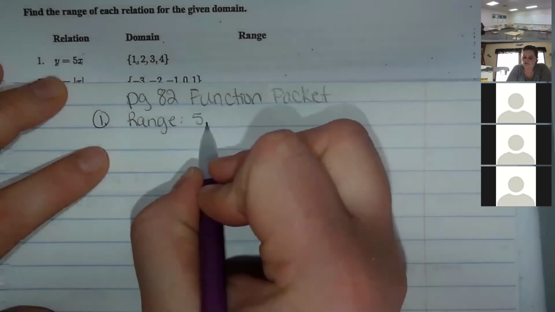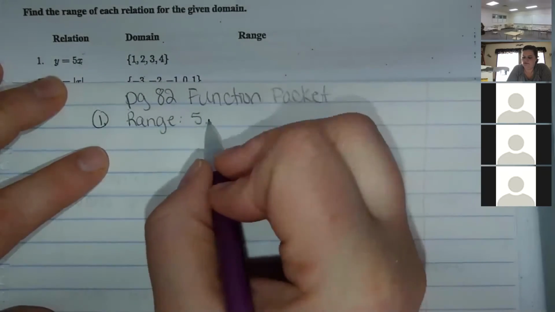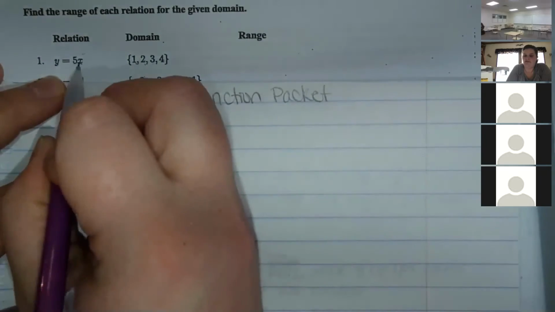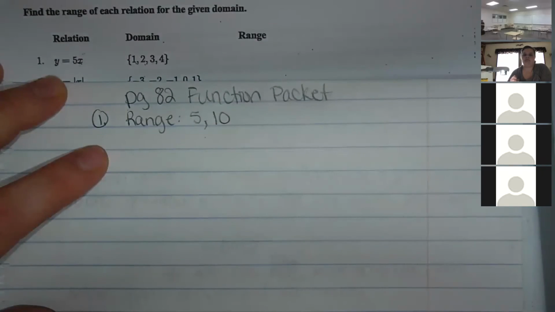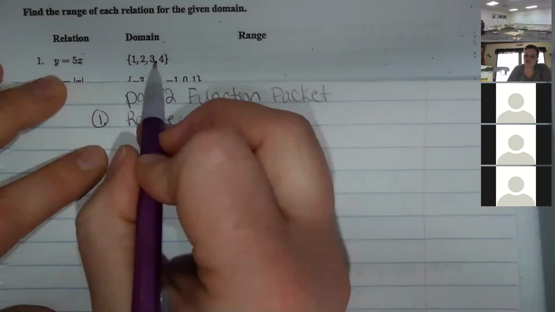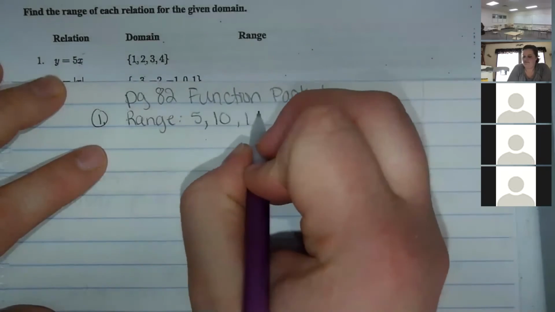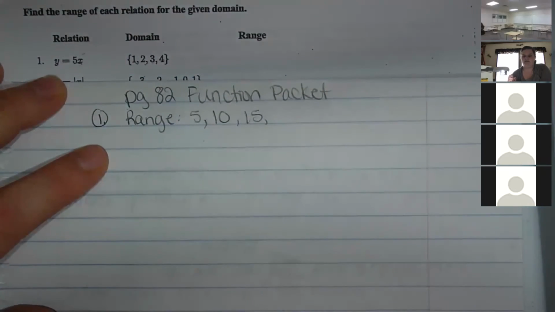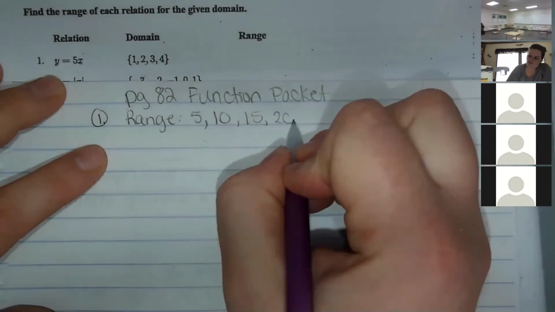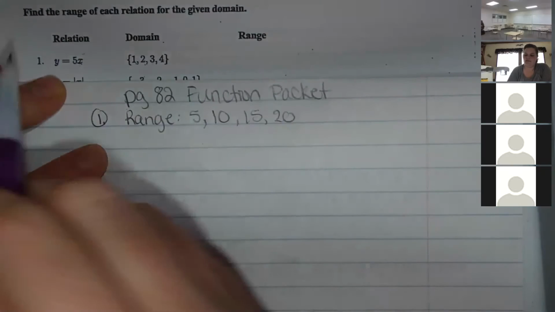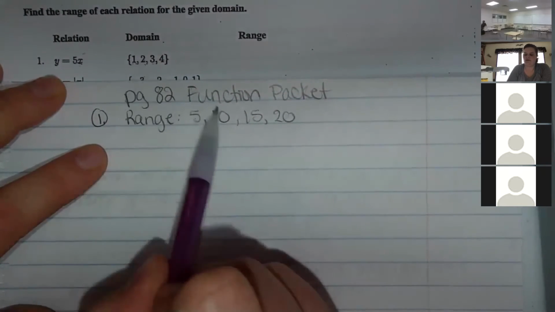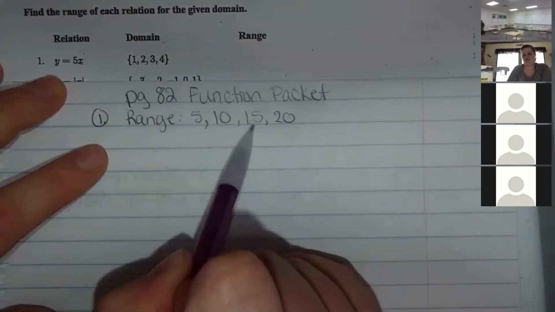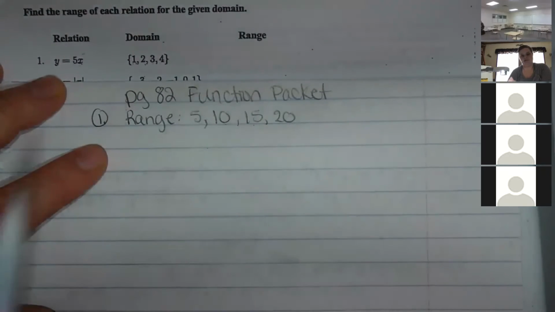If I put 2 in, 5 times 2 is 10. If I put 3 in, 5 times 3 is 15. And if I put 4 in, 5 times 4 is 20. So my range for number 1: when I put 1 in, I got 5 out. When I put 2 in, I got 10 out. When I put 3 in, I got 15 out. When I put 4 in, I got 20 out.